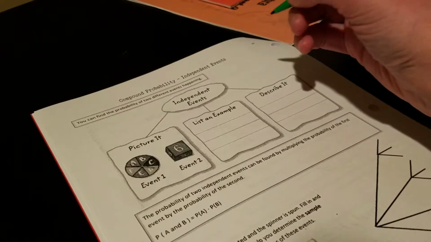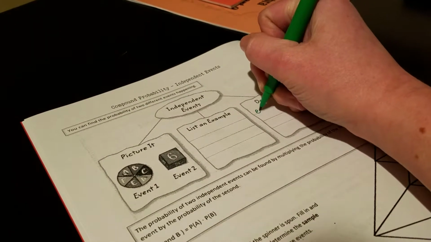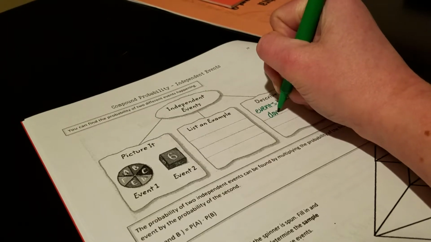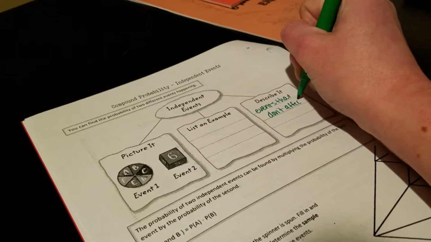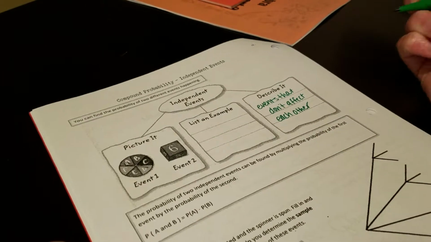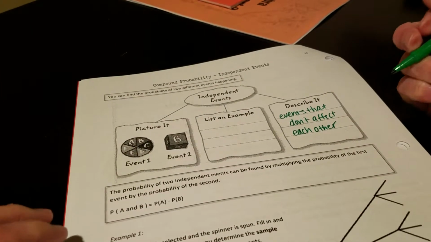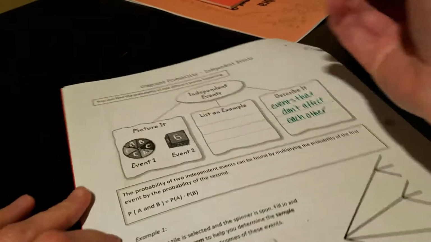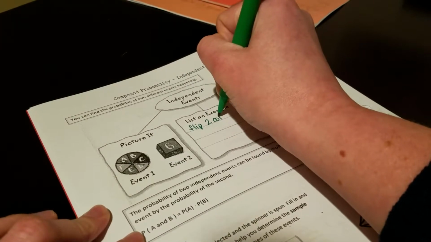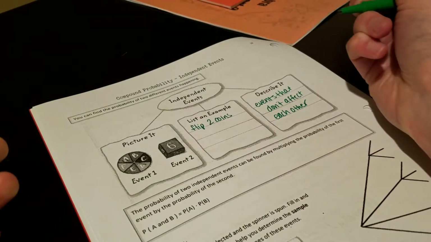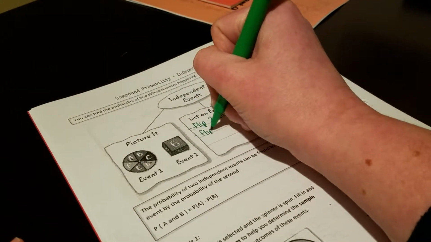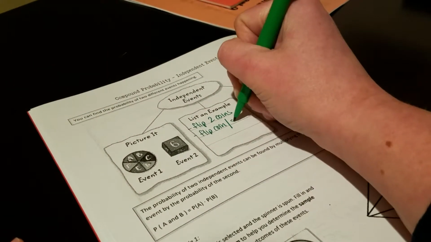When you talk about independent events, they are events that don't affect each other. Whatever happens with my first event, it's not going to affect what's going to happen with my second one. So a spinner and a number cube is an option. I could flip two coins. If I get heads on the first one, it doesn't mean that I'm going to have to get tails on the other one. I could flip a coin and then do a spinner.